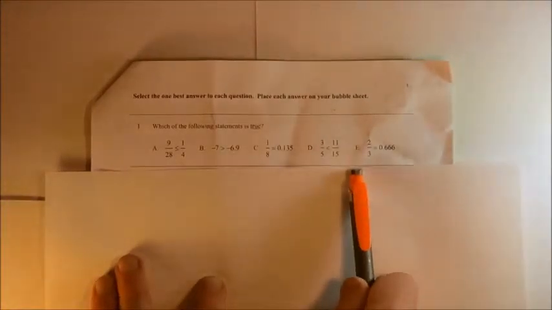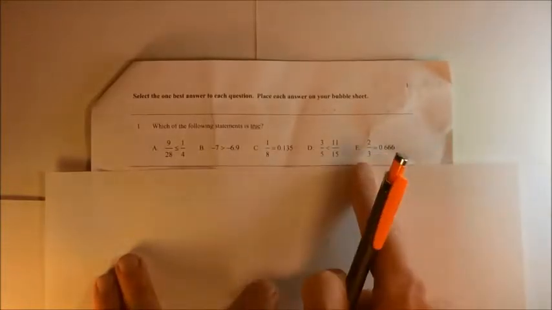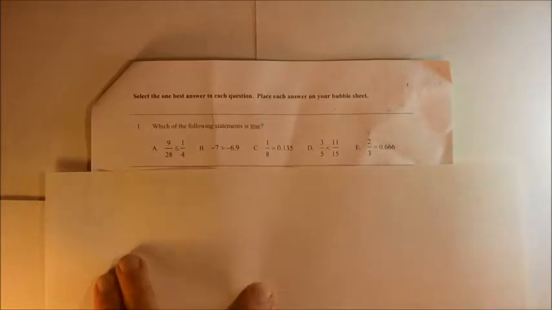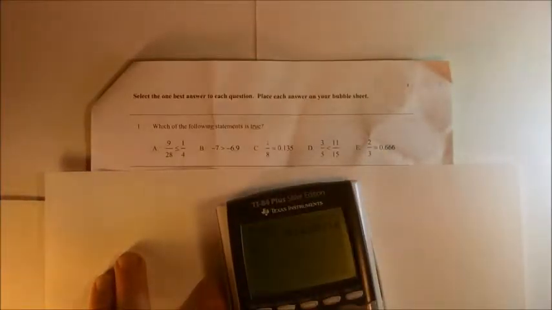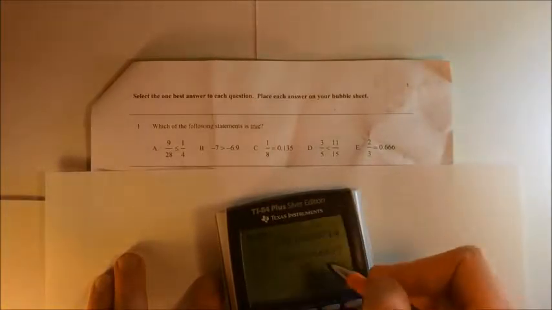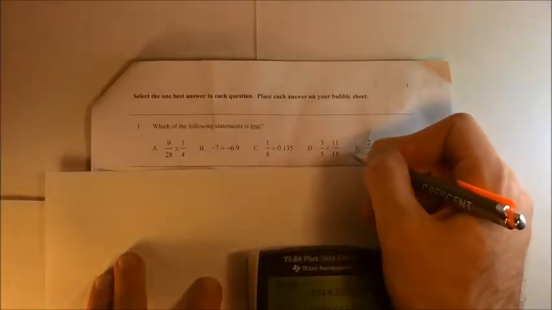So for these, I'm just going to use the process of elimination to figure these out. The first one to eliminate is E. I know that 2/3, if you do 2 divided by 3 in the calculator, is 0.66666 and on forever. So obviously, this number is not the exact same as that. If you were to round it, they're close to the same, but they're not the exact same. So I know these are not equal, so I'll cross that one off first.